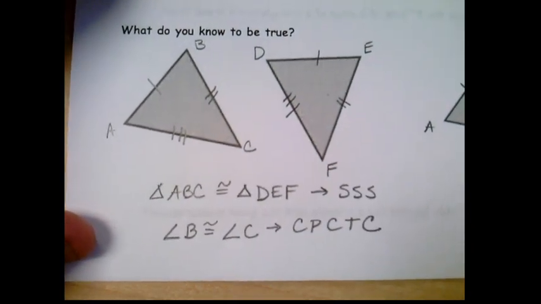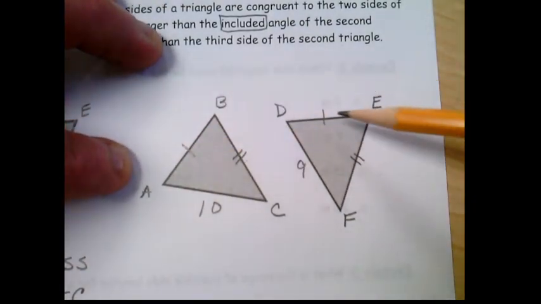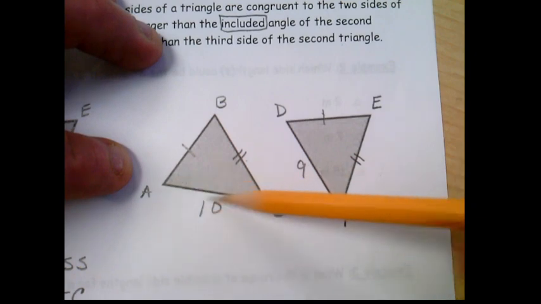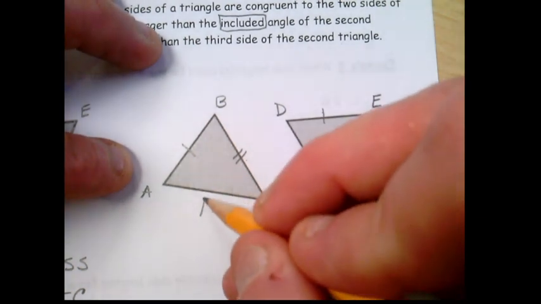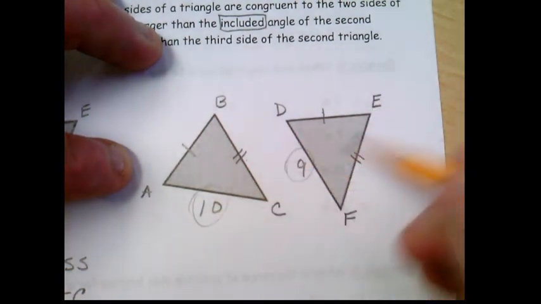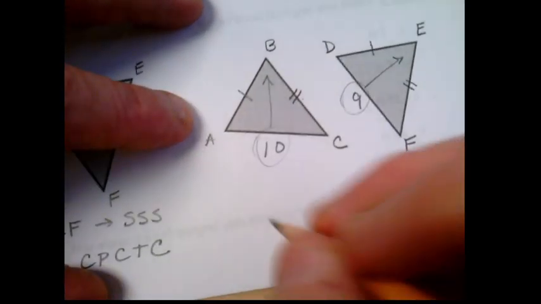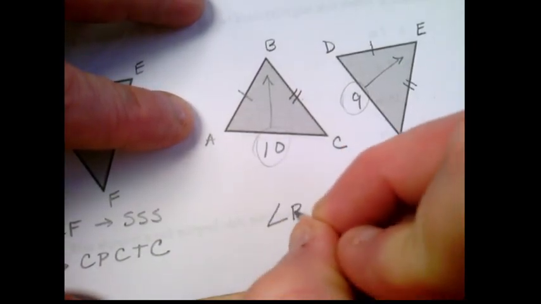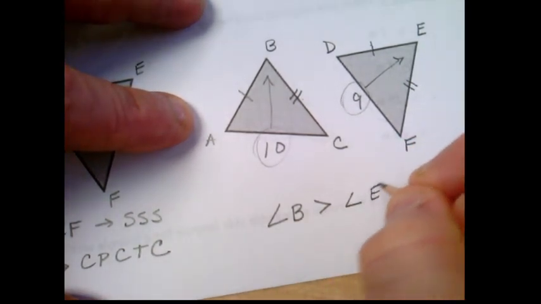Again, corresponding parts of congruent triangles are congruent. Okay? Now, take that to the next one here. We have these two sides congruent to these two sides. This side's longer than this side, so what can I conclude to be true? Well, if this side is longer than this side, then the angle opposite here would have to be greater than the angle opposite there. So I'm going to say that angle B is greater than angle E. Okay?